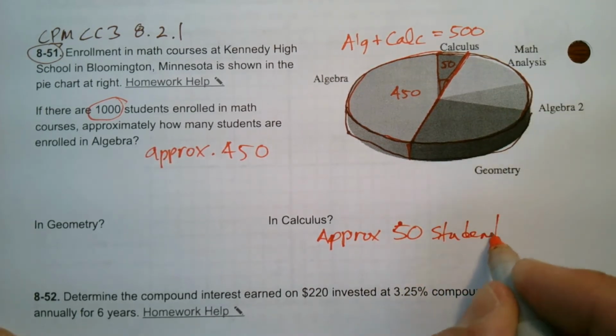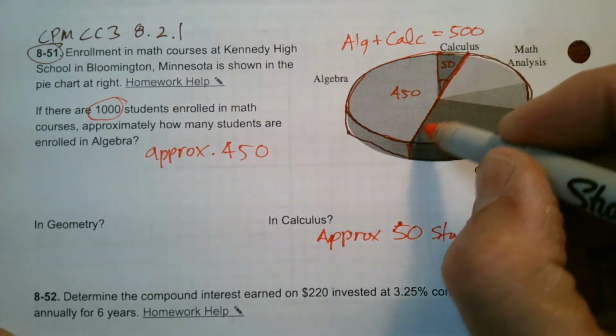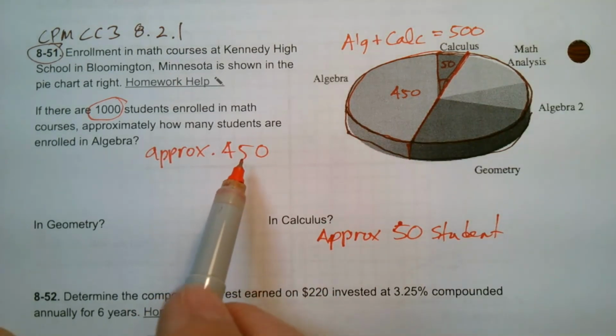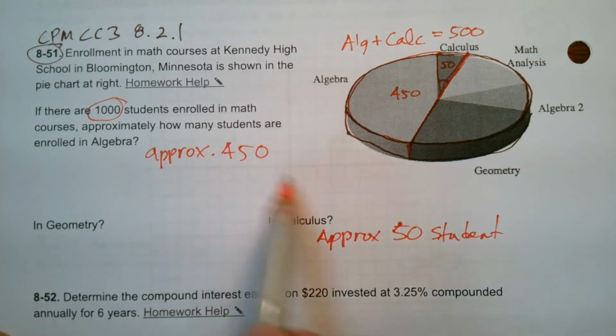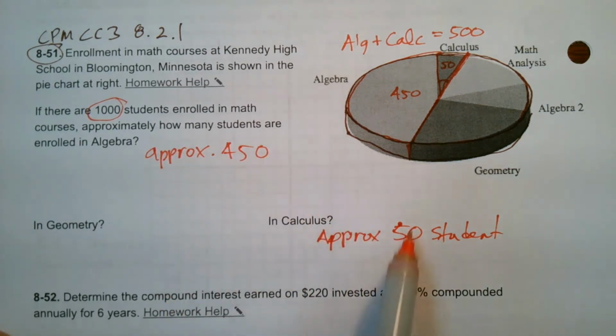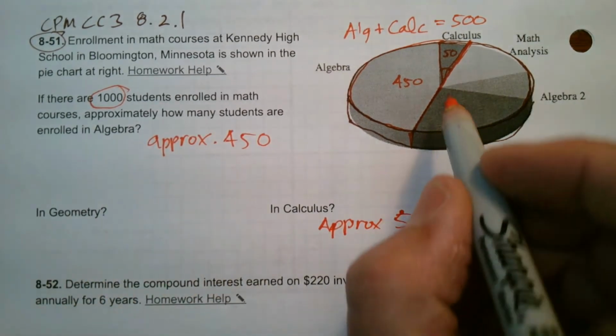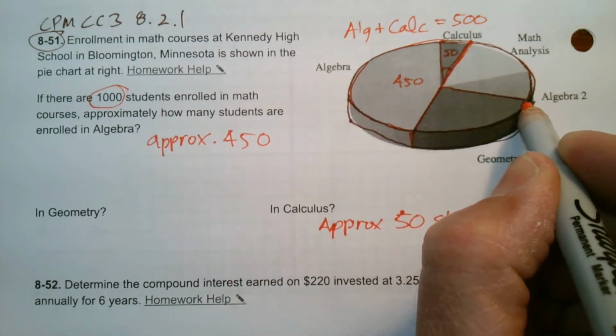So the big thing is to make sure that you see that's half. Whatever you get, you could say 440, you could say 420 even, as long as this number and this number add up to be 500, because we know for sure that's half. All right. So what about geometry? If I look at geometry, it gets cut there.